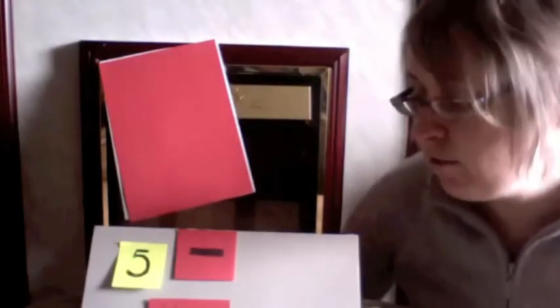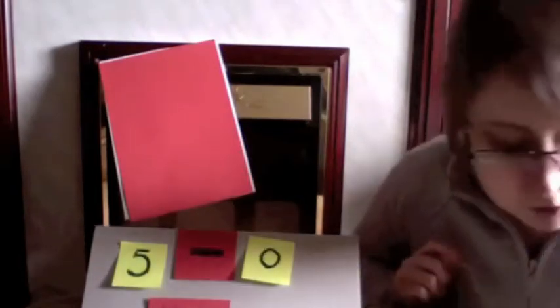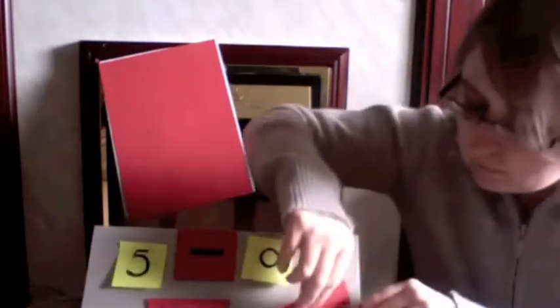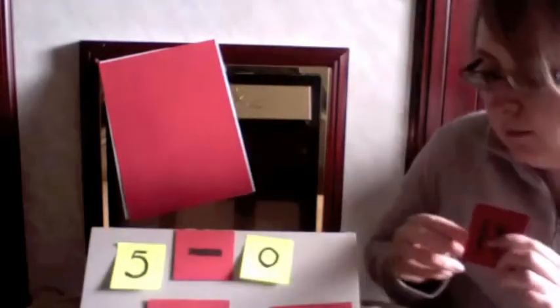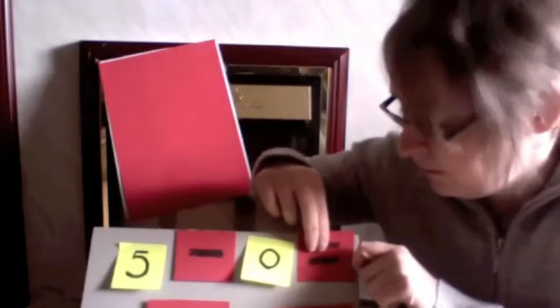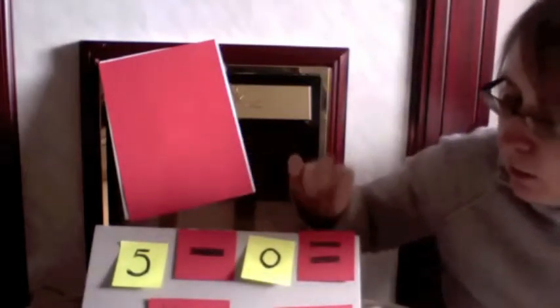And we're going to start off by taking away nothing from our tub this morning. So I'm going to put 0 here. 5 take away 0. And of course we've also got our makes sign. Here's our makes or equals down at the bottom, and the symbol that means the same thing, equals. 5 take away nothing equals.